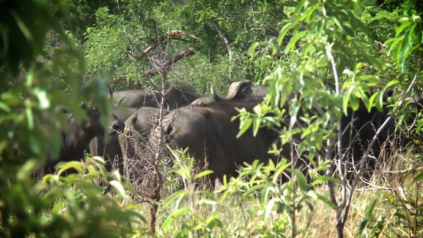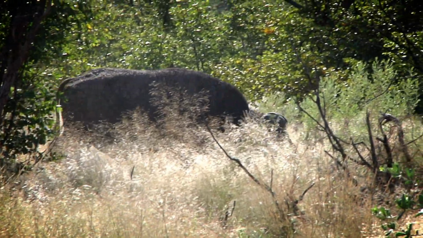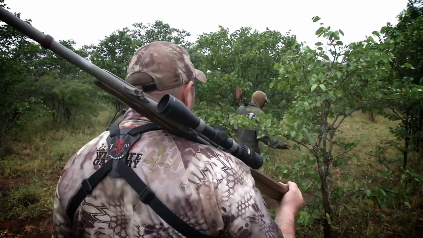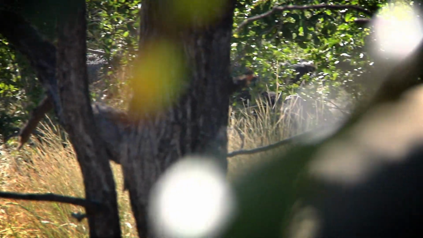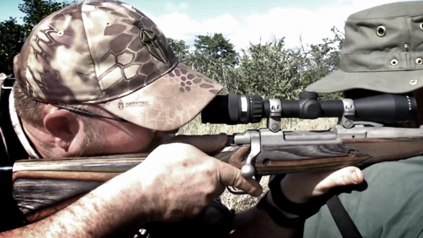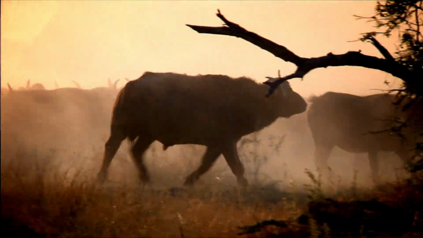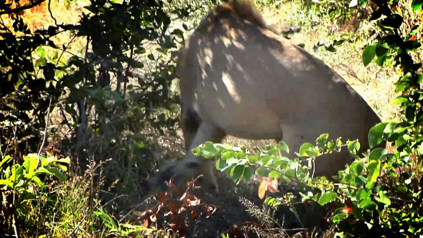The other thing that may affect the tracking is the actual number of animals you're tracking. If you're tracking a lone dugga boy, and for instance he's got lots of food and water and thick cover close by, it could be a relatively short tracking experience. Whereas if you're tracking a fairly large herd that's been pressurized by hunters or lions, you could be tracking for several hours before you catch up to those buffalo.